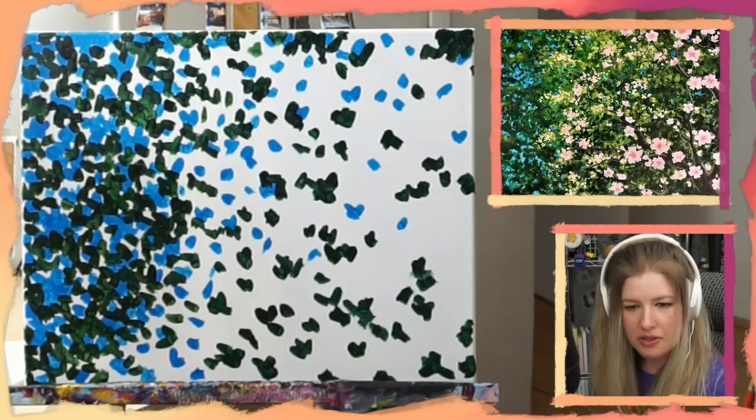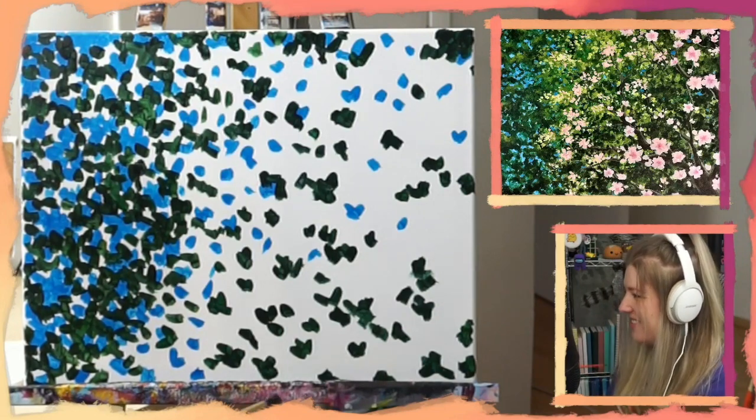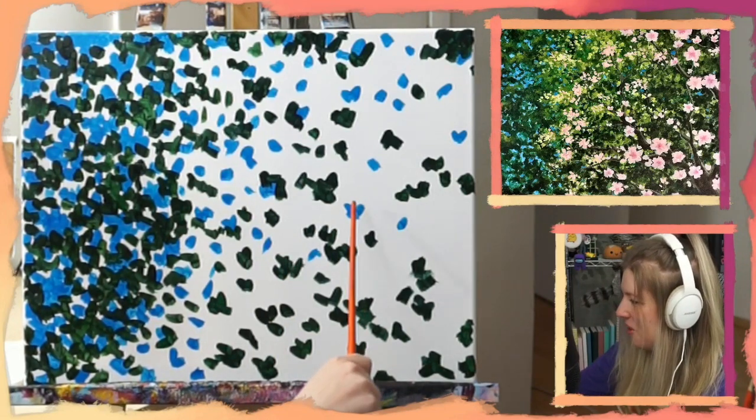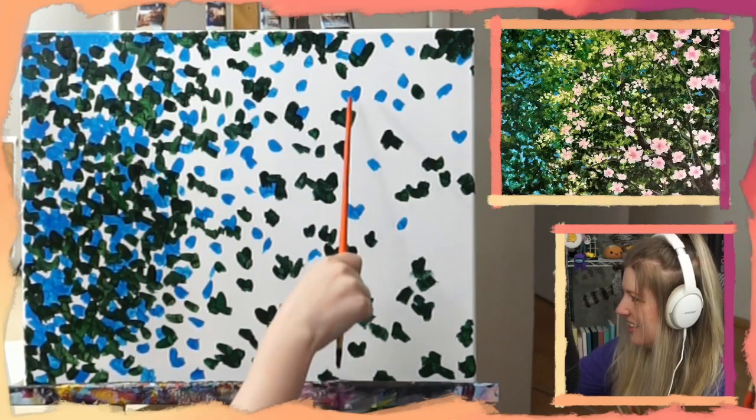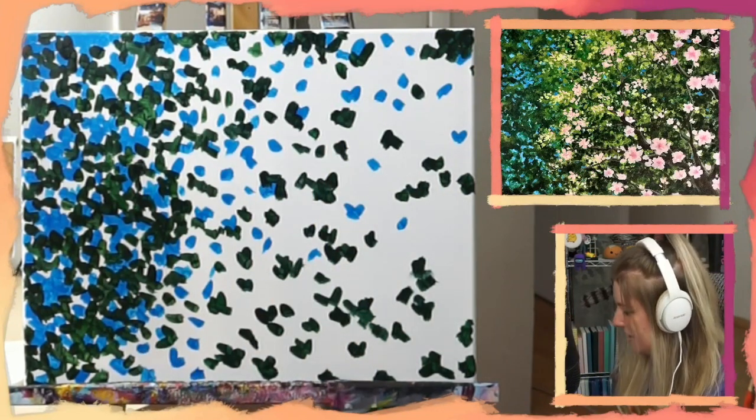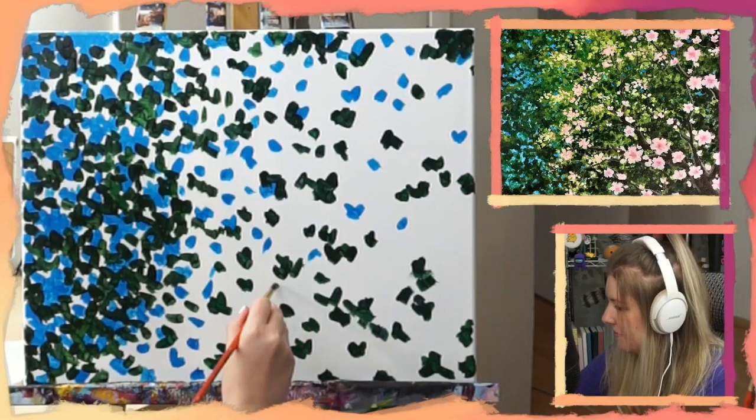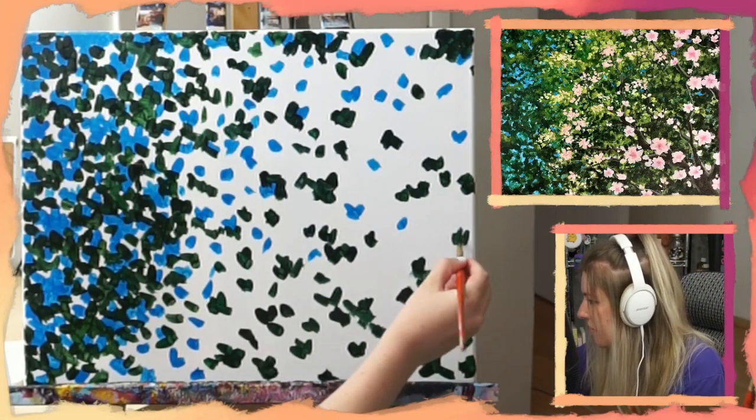Some of your blue strokes look like butterflies. Kind of. I was honestly seeing almost hearts here, not pointing them out, but in my head I was like, aw. How cute.